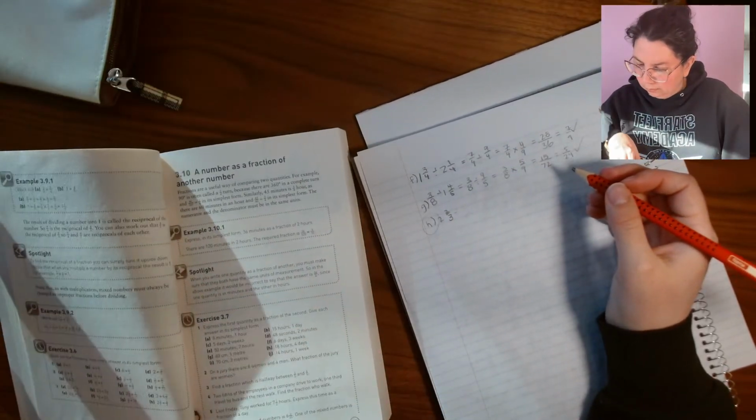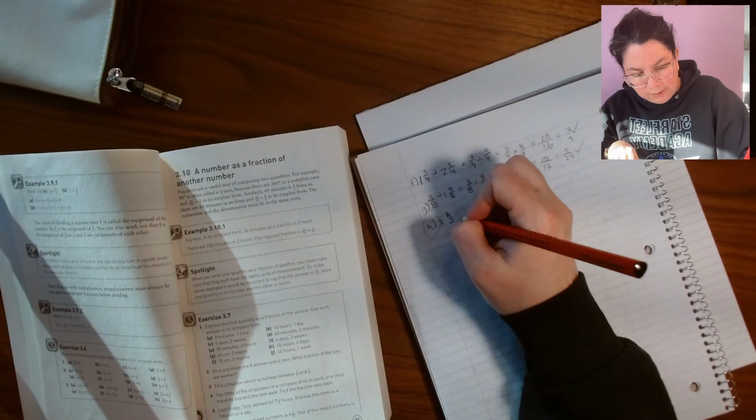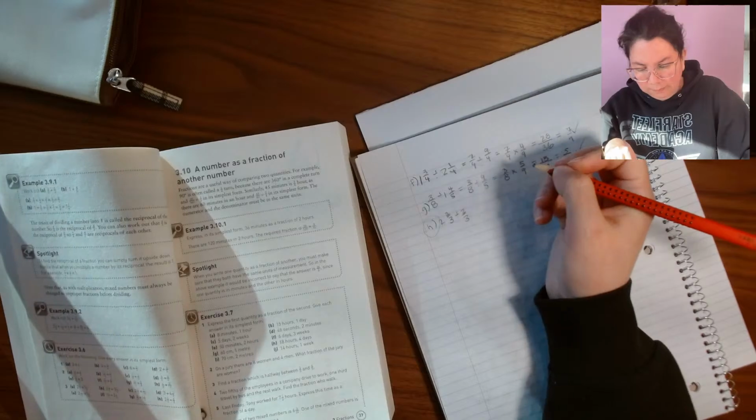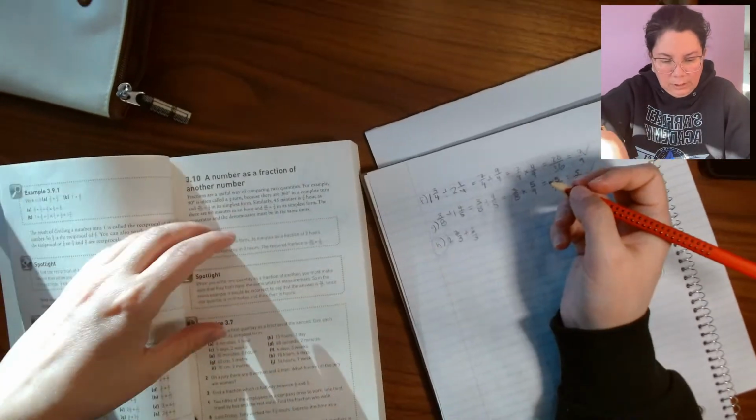So 2 and 3/5 divided by 2/3. Okay, oops, sorry.